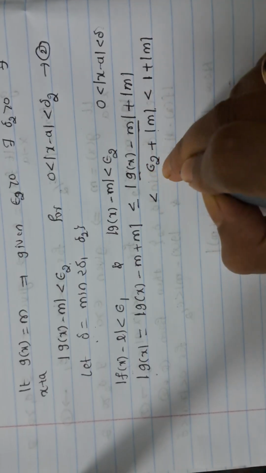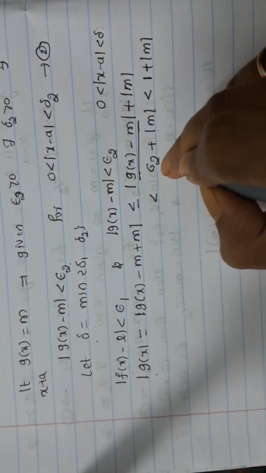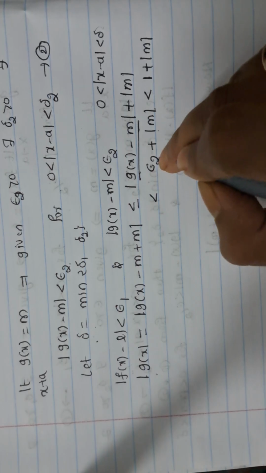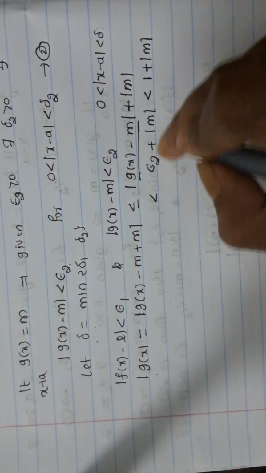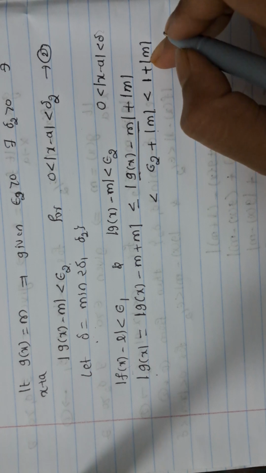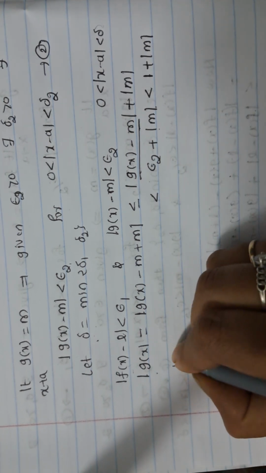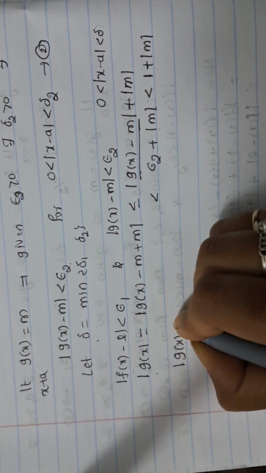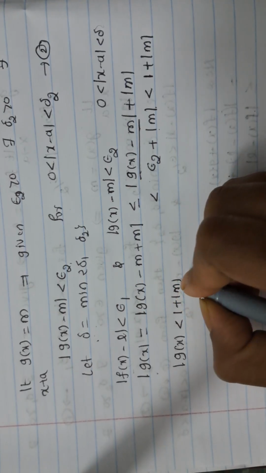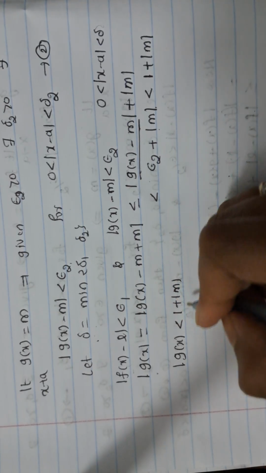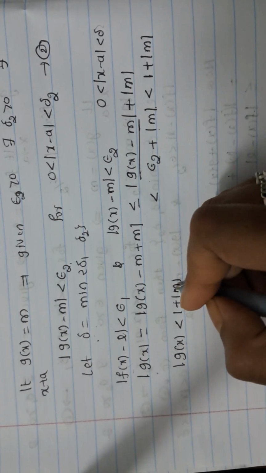So this will be epsilon 2 plus modulus of m, which will be less than 1 plus modulus of m, because you know that your epsilon by 2 is greater than 0. It is a small positive number, so of course this has to be less than 1, and therefore I'm taking this as less than 1 plus modulus of m. So here clearly you have got modulus of g of x is less than 1 plus modulus of m. Okay, so we have got this. Now I'm going to use this in my upcoming result.